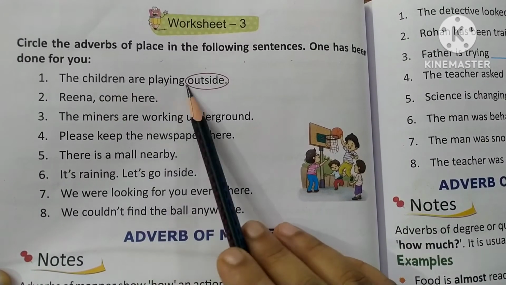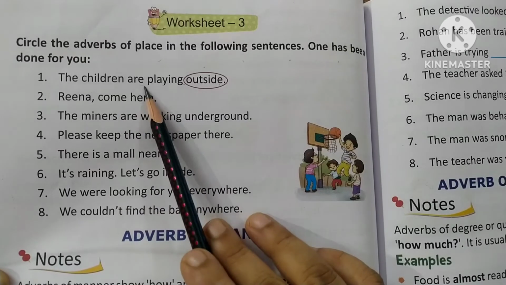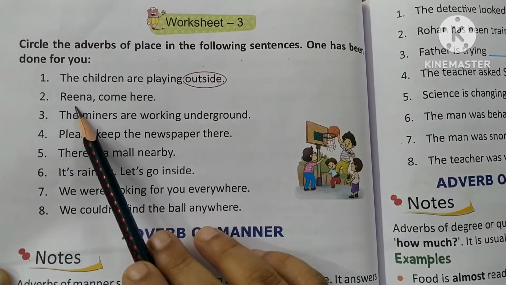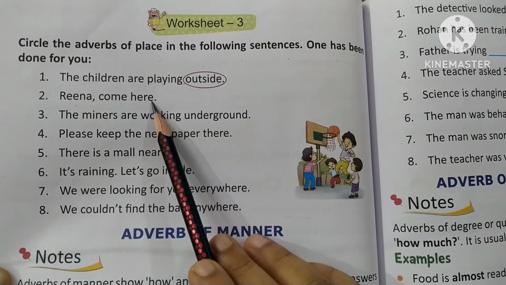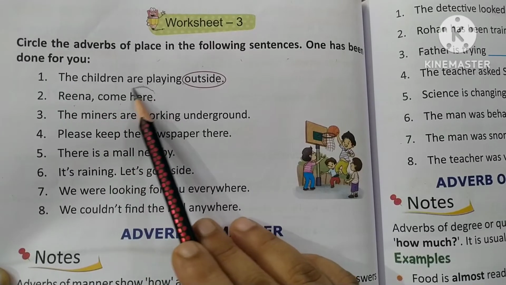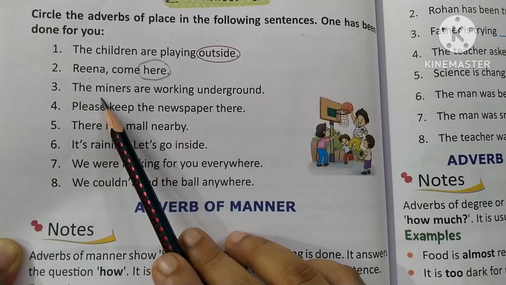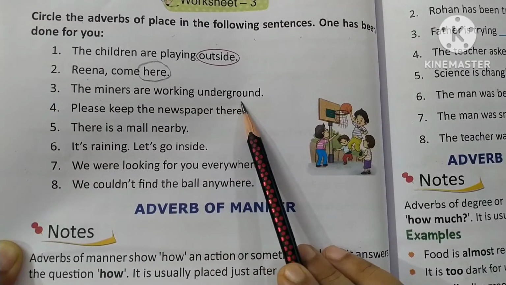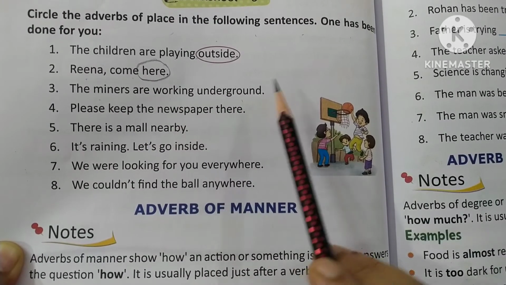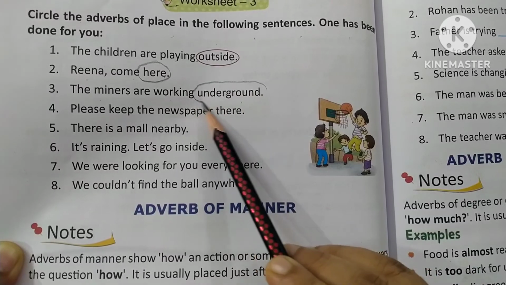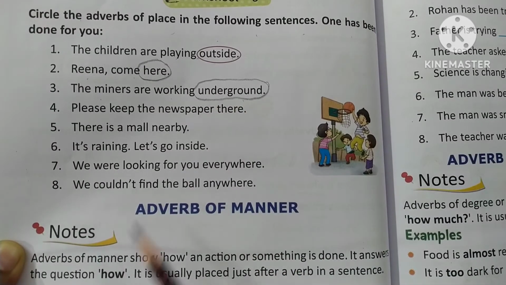The children are playing outside. Where are the children playing? Outside. Reena, come here. Where should Reena come? She should come here. So circle the adverb of place here. The miners are working underground. Where are the miners working? They are working underground. So please circle underground.